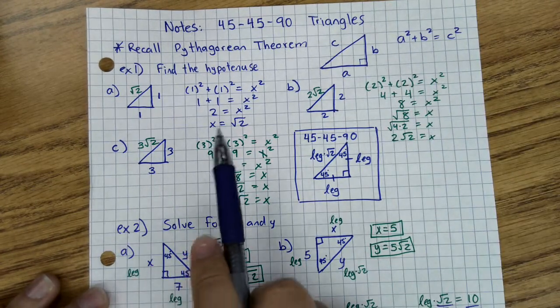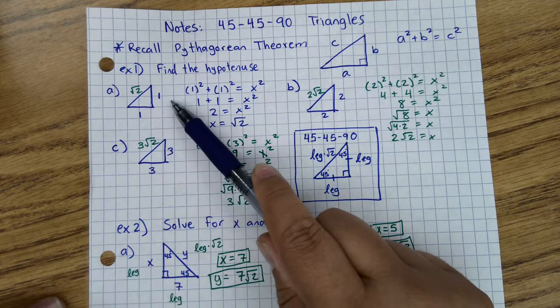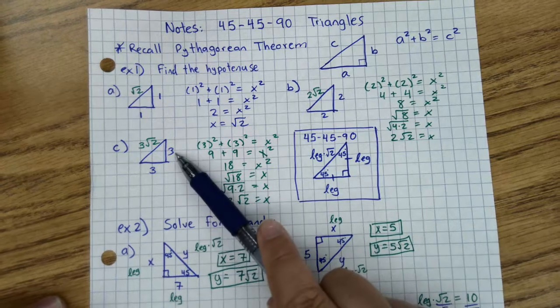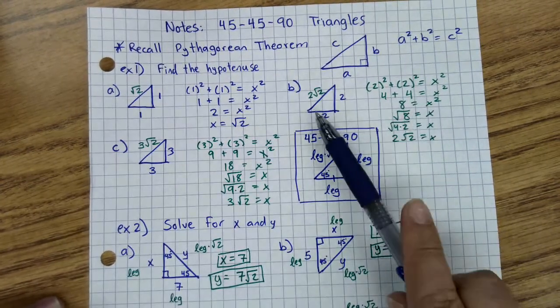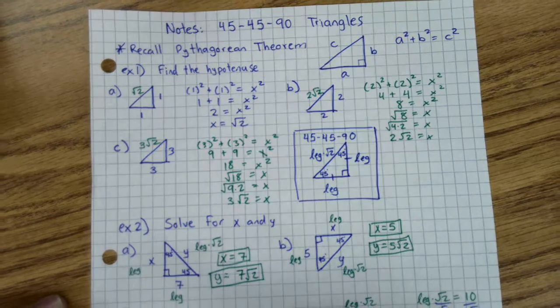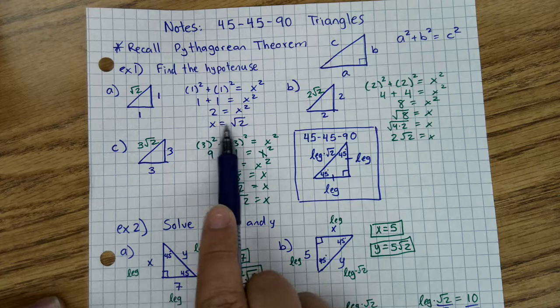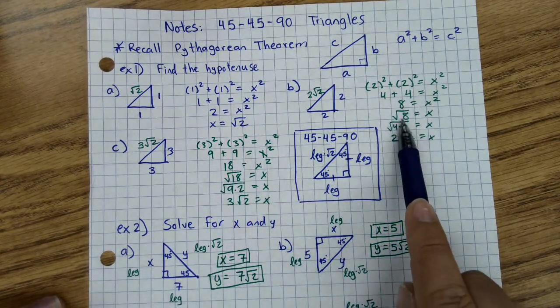So we did an example where we had to find the hypotenuse, and the two sides are the same: 1 and 1, 2 and 2, and then 3 and 3. We actually used the Pythagorean theorem to find the hypotenuse. For number one, it was just the square root of 2. But for letter B, we got the square root of 8.